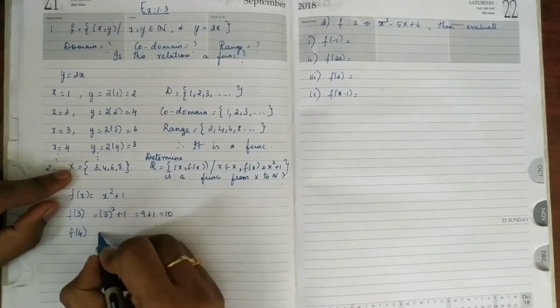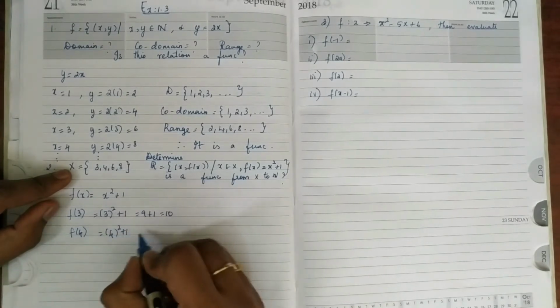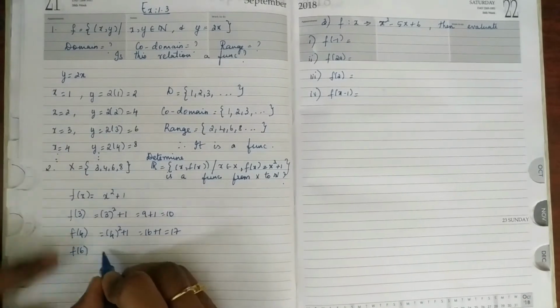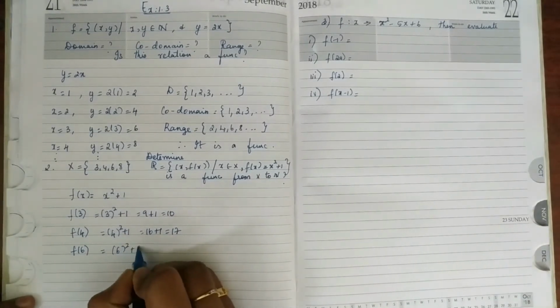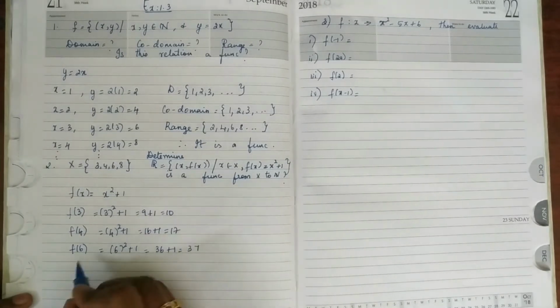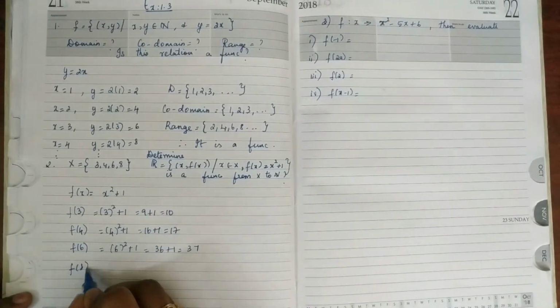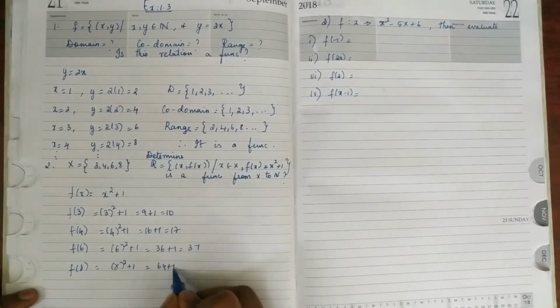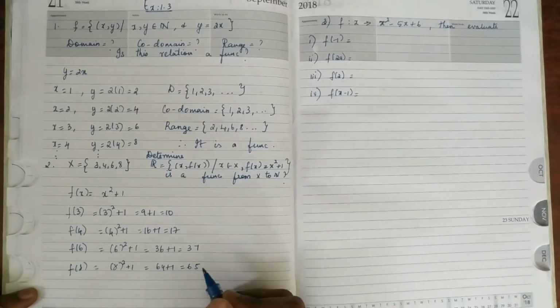f of 4, I will have 4 square plus 1, which is 16 plus 1, 17. f of 6 equal to 6 square plus 1, 36 plus 1, 37. f of 8 equal to 8 square plus 1, so 64 plus 1, I will have 65.